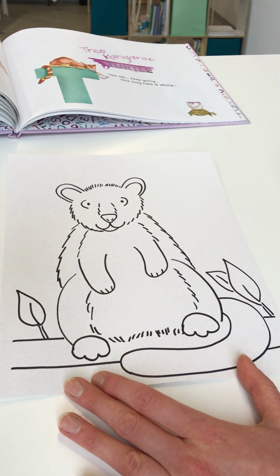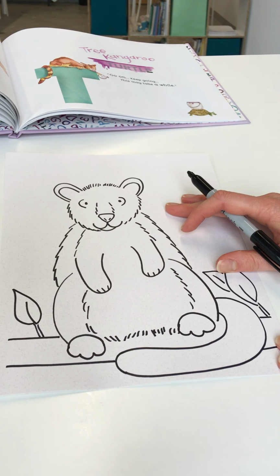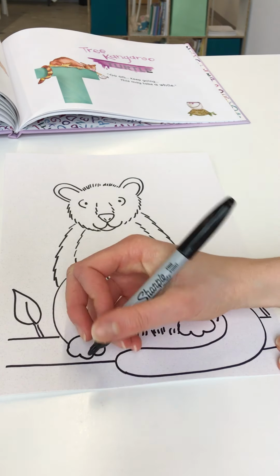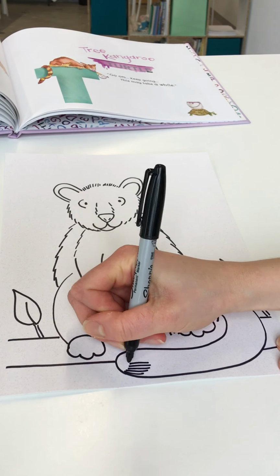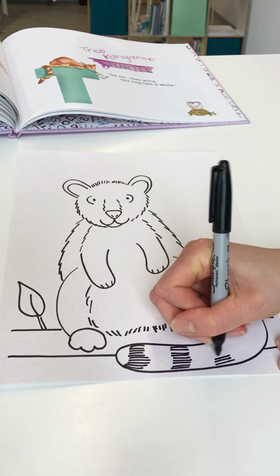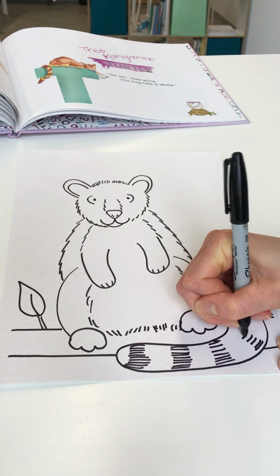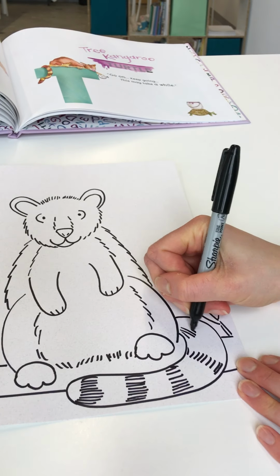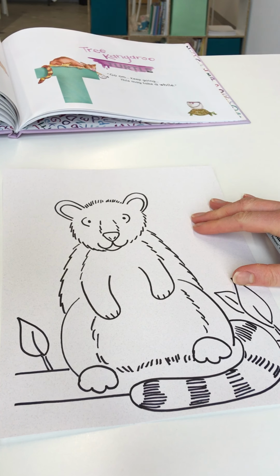Oh, one more thing I almost forgot. I did not mention they also have a striped tail. So as we did yesterday, actually for our serval, same thing here. Just do those straight lines to create that fur texture and give him that great pattern all the way up to the end of his tail. And there's your tree kangaroo.